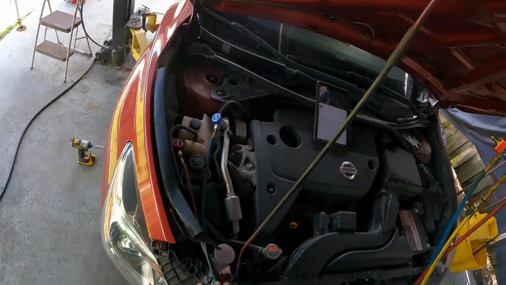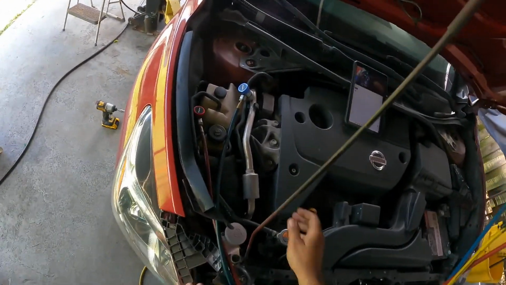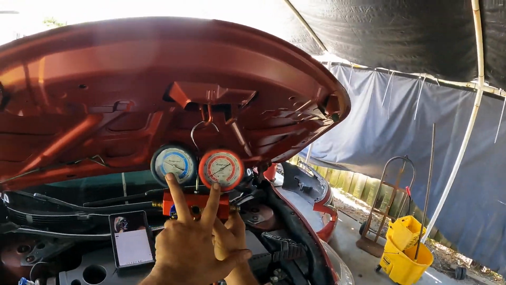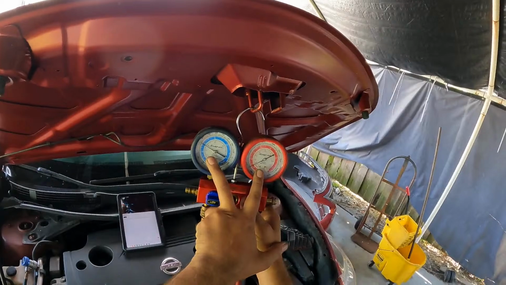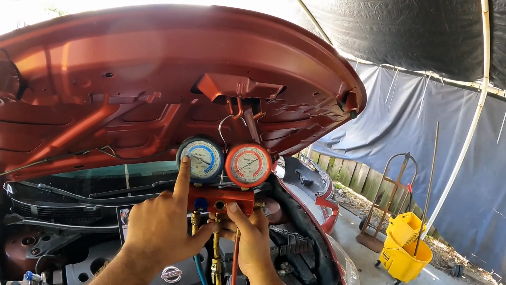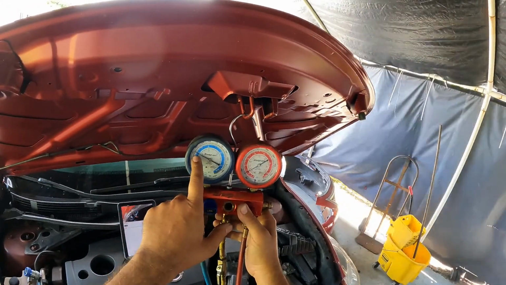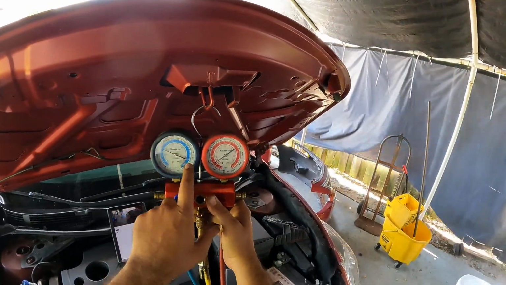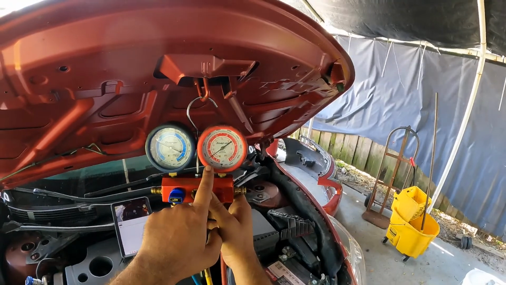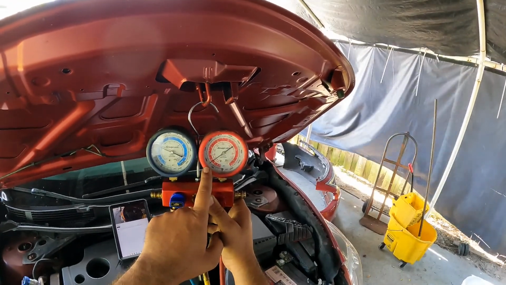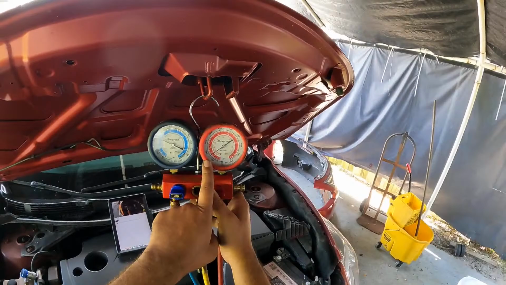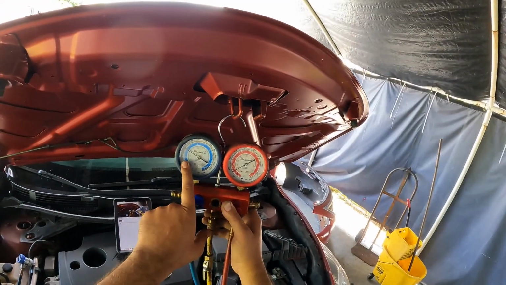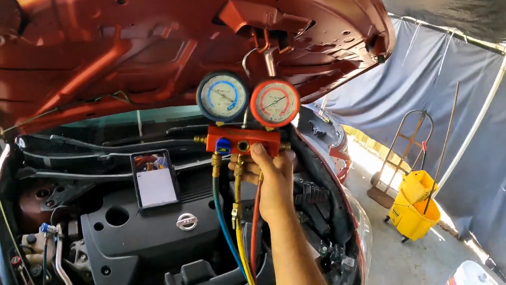So if we look at the pressures here, we see that something ain't right. Okay, we got 34, 33 on the low, and about 75, I believe, on the high. Okay, 75 high, 34 low.